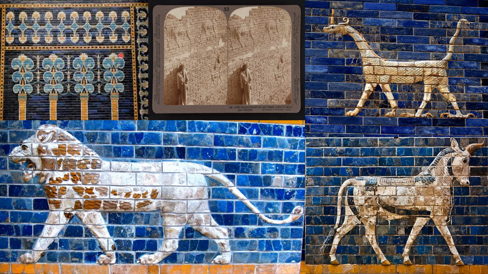There's also images of plants. Some people think that these are date palms, an important food source in the ancient Near East. Here also in the center is what the Ishtar Gate looked like shortly after its excavation, before its restoration.